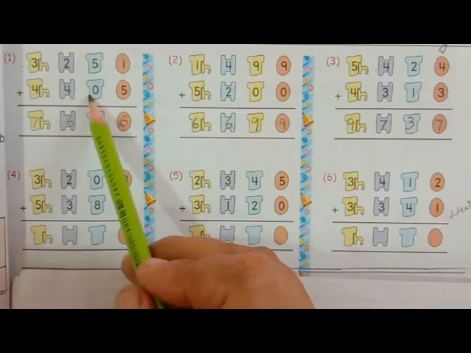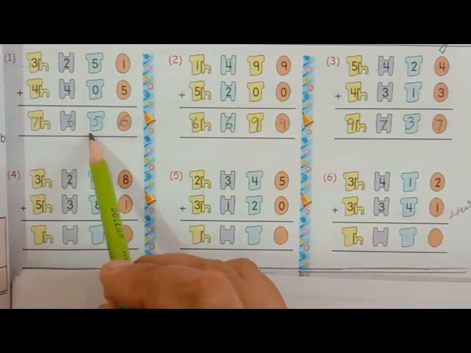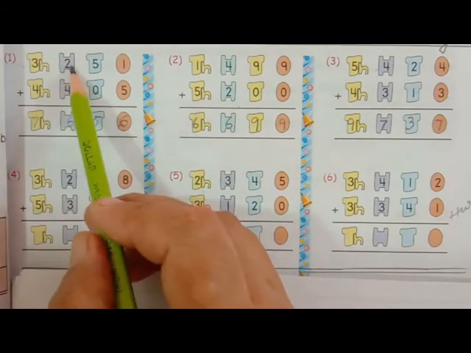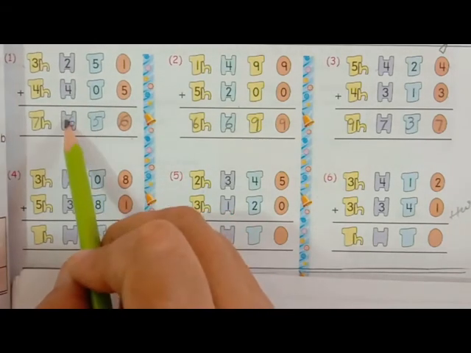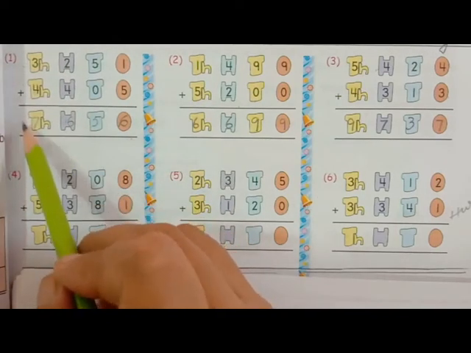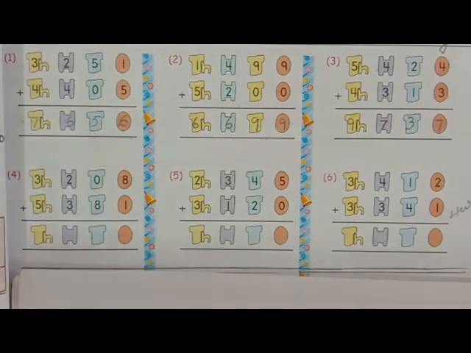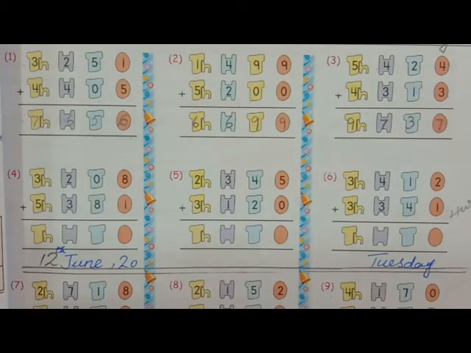5 and 0 are 5. 0 means nothing, right below the tens column. 2 and 4 are 6, right here in the hundreds column. 3 and 4 are 7, right in the thousands column below the digits. Students, in a week, we will do 2 days of copy work and 2 days of book work. Now I have done question number 1.